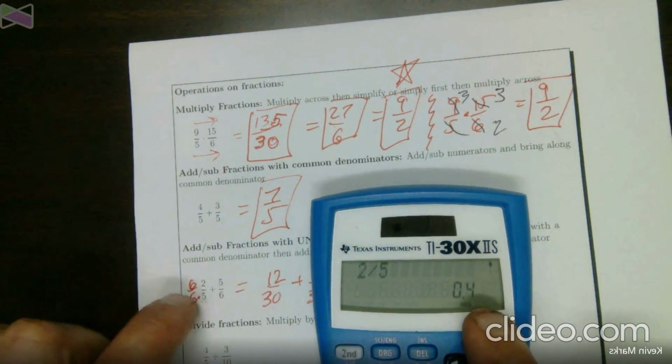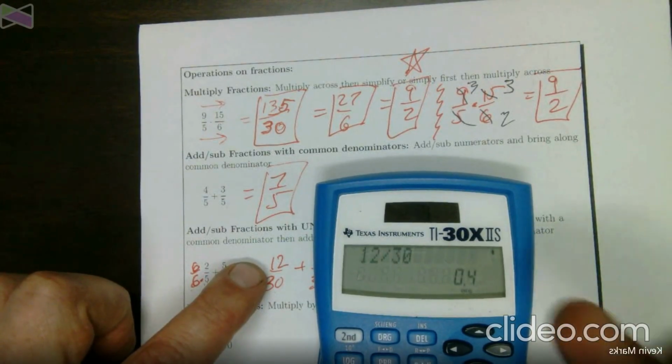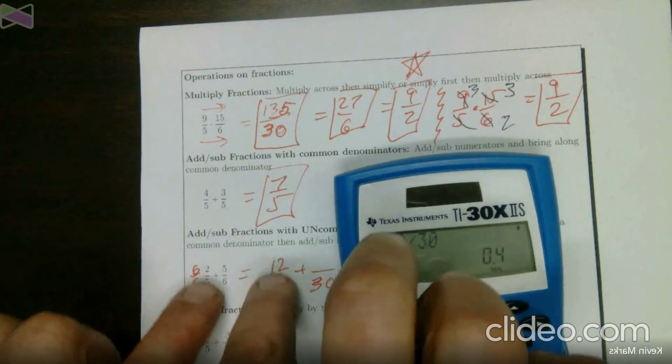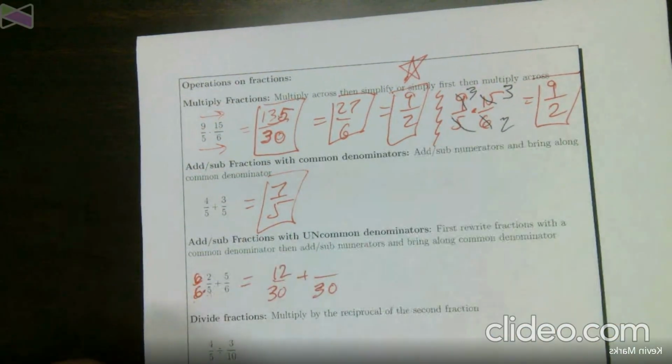You changed the top, you changed the bottom, right? But what is 12 divided by 30? Oh, look, it's the same number, right? It's still 0.4. So 2 fifths and 12 over 30 are the same number. They just look different so that it has this other denominator.